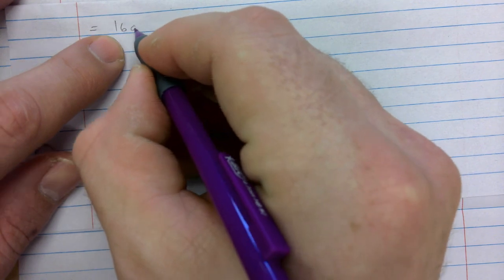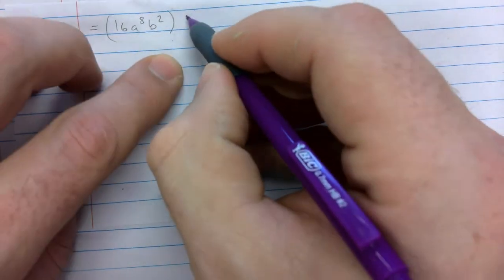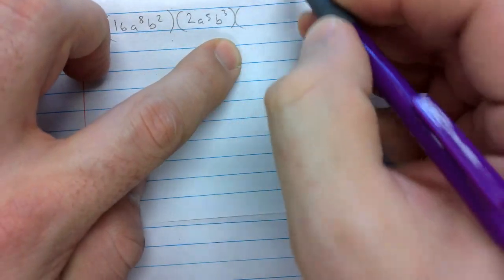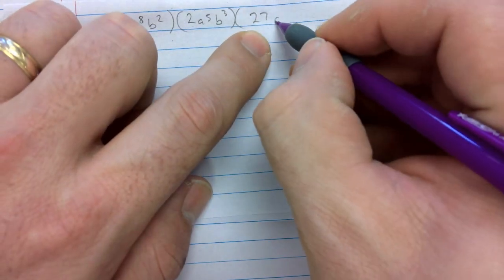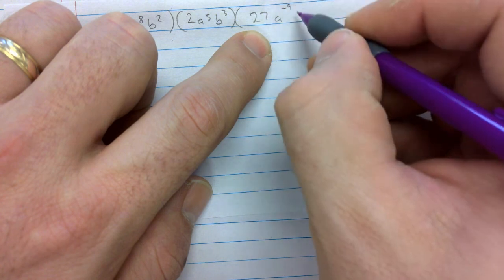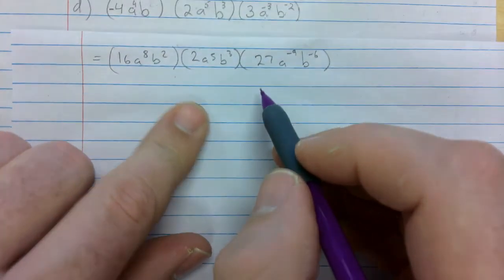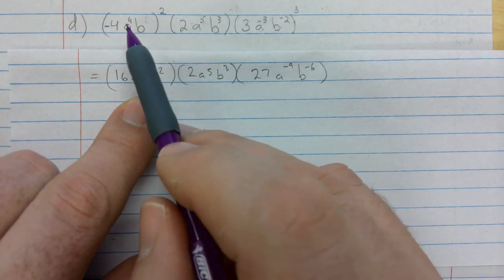So it's 16 A to the 8 B squared like that. And then this, nothing happens there. And here it's 27. I just kept it like that. A to the negative 9, B to the negative 6. Let's say I just kept it in line like this. Sorry, I completely blocked that.